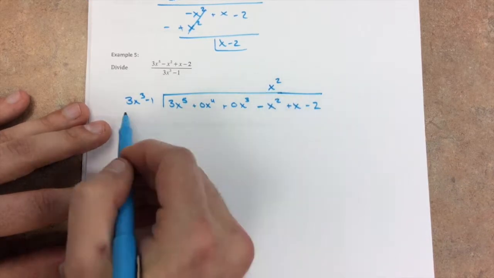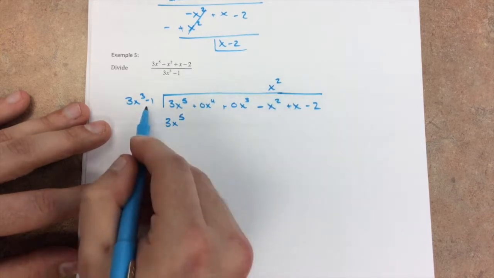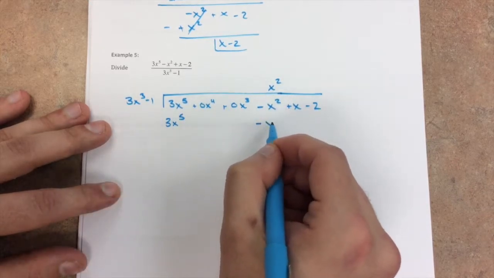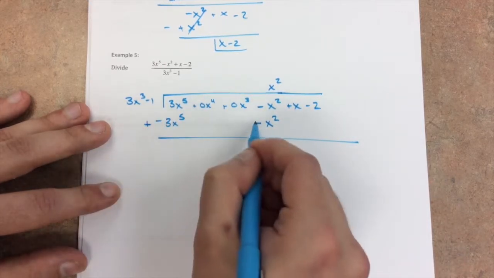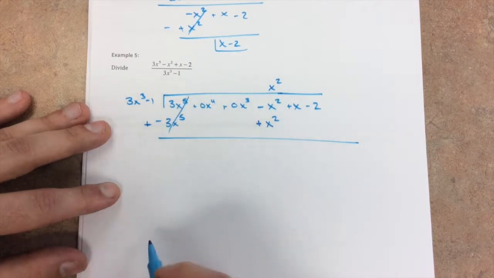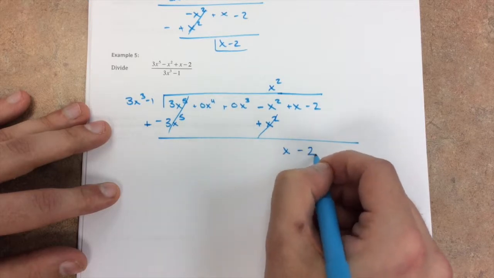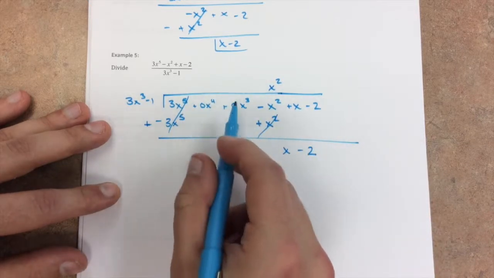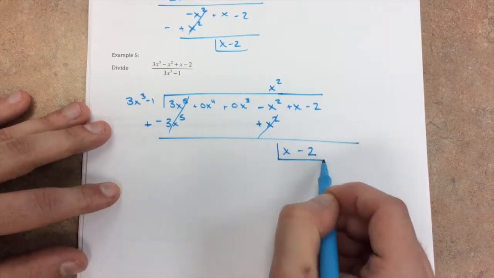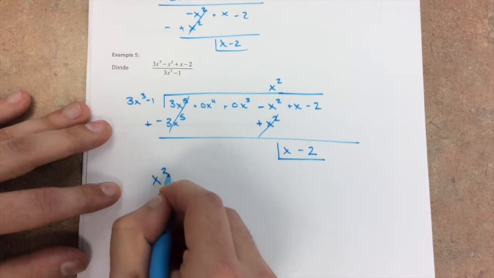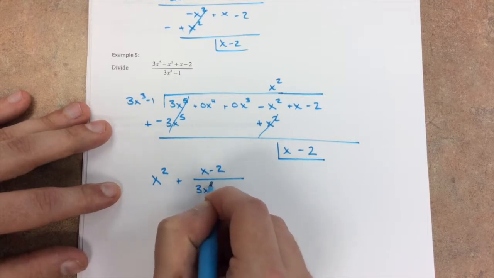Now I multiply. So x squared times 3x cubed gives me 3x to the fifth. And x squared times negative 1 gives me negative x squared. And then I'm subtracting. So that means I'm going to change the signs. So my first terms cancel out. These cancel out, and I'm left with x minus 2. So it turned out that these place values didn't matter as much. Now x cubed doesn't go into x any further, so that's my remainder. So my solution would be x squared plus x minus 2 over 3x cubed minus 1.